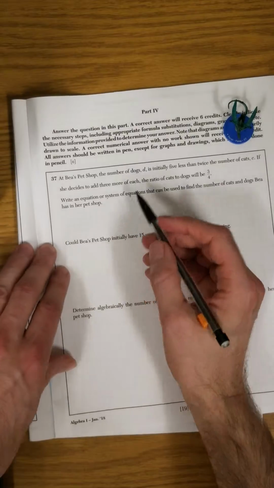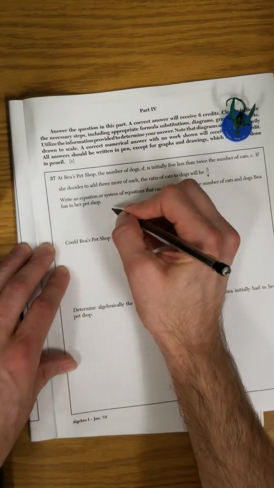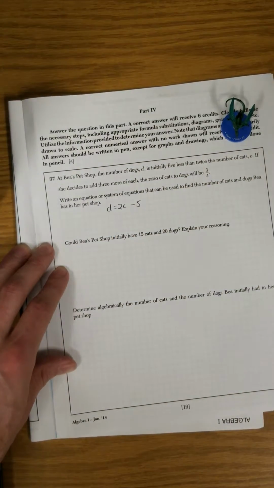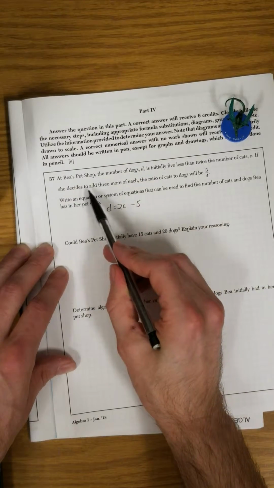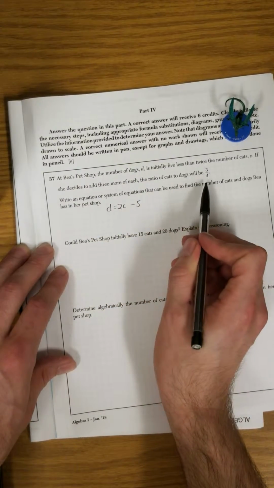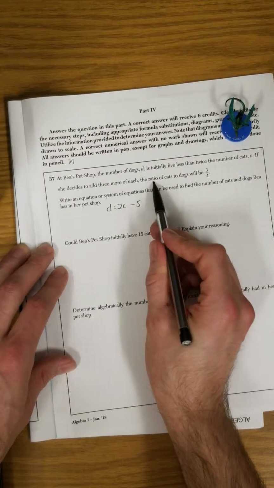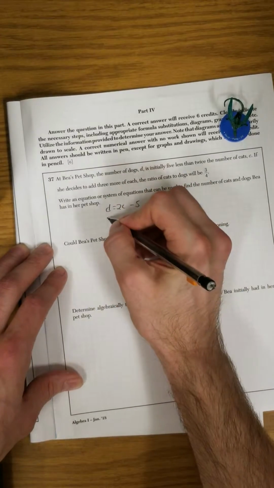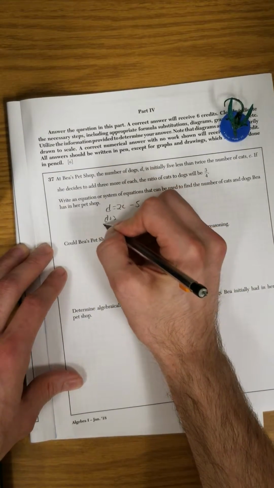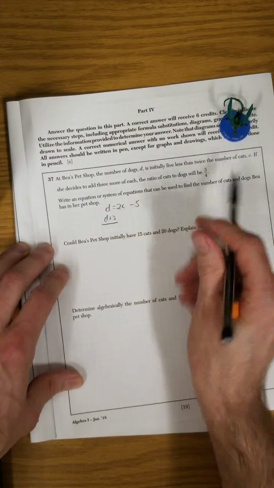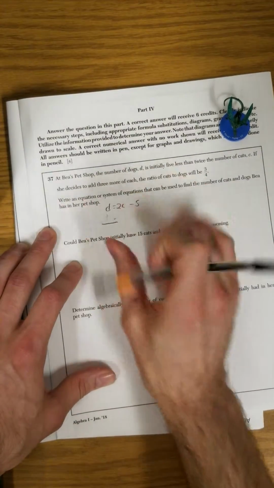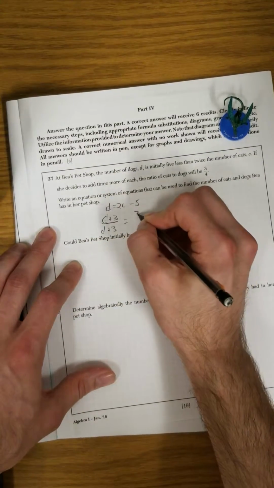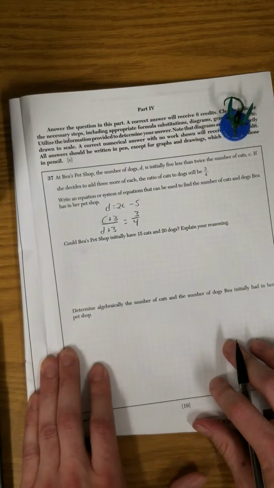Okay, so the number of dogs, D, is 5 less than twice the number of cats. So D is 5 less than twice the number of cats. Then they say if we add 3 more of each, the ratio will be 3 over 4. Well, a ratio is a comparison of two numbers, or a fraction of two numbers. So if I add 3 to the D value, cats to dogs actually, meaning the cats is the numerator. So add 3 to the cats first, and then the denominator will be 3 to the dogs. That's 3 over 4. So now I have my system of equations.